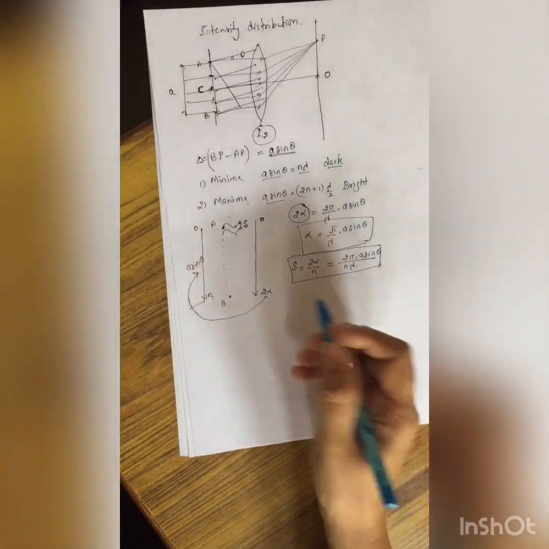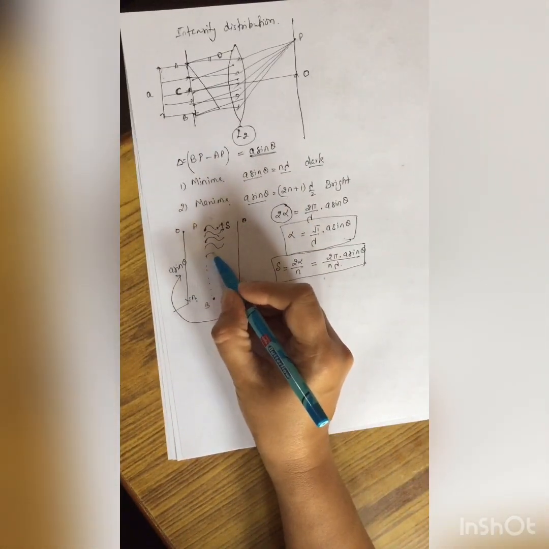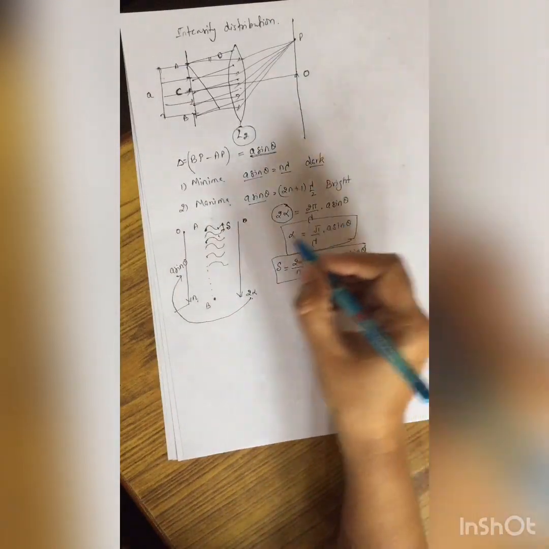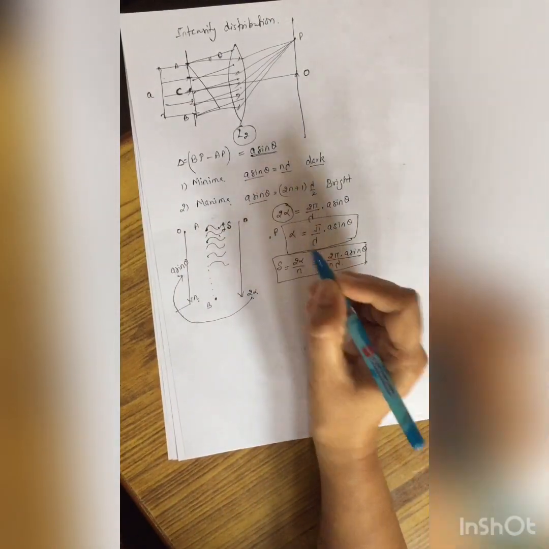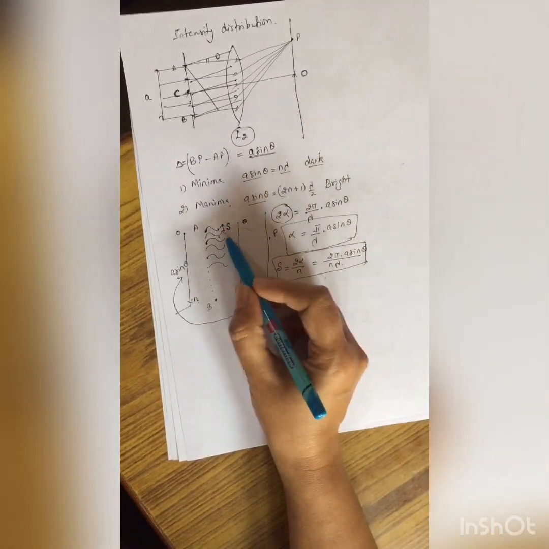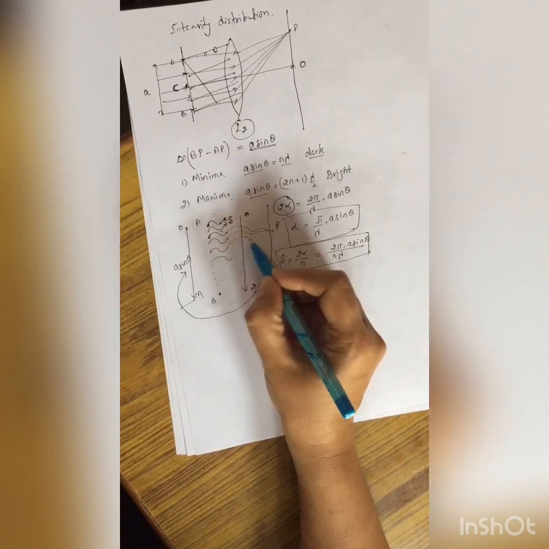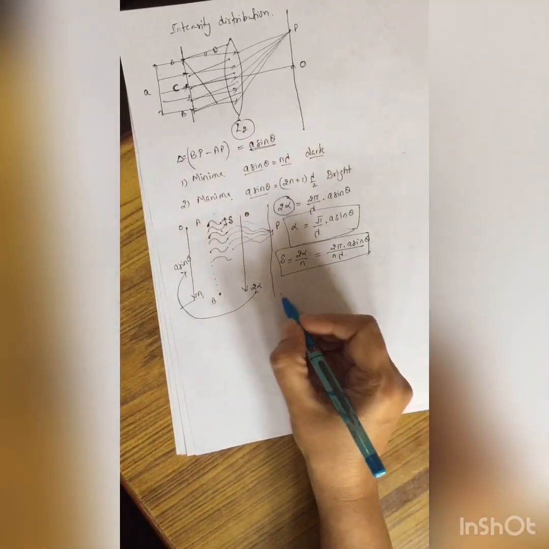We know that all these waves coming from different points of the slit are approaching the point P on the screen. At point P, we are obtaining the resultant of all these waves.